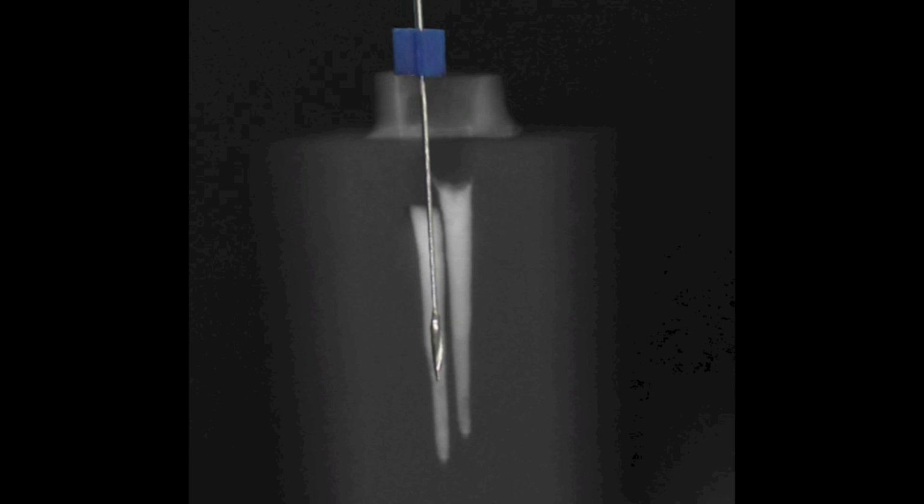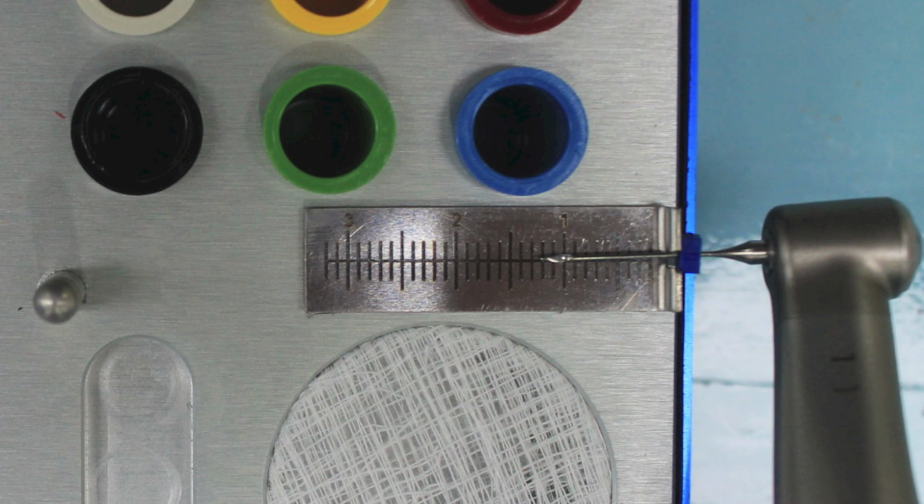A gates glidden is measured against the radiograph to determine the length to which the gates glidden and reamers will be inserted into the canal. Adjust the stopper to a determined reference point coronally. Use this measurement as a guide for gutta-percha removal.